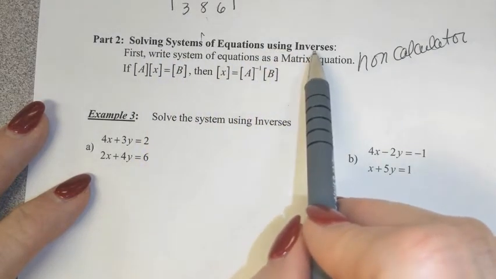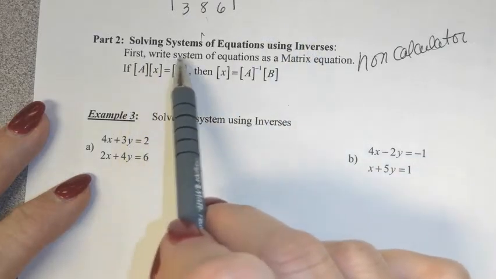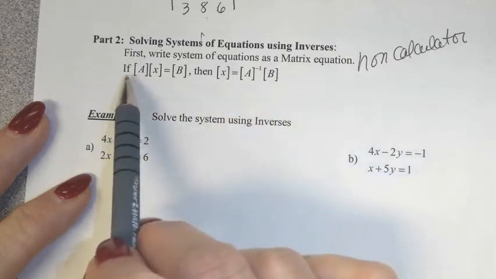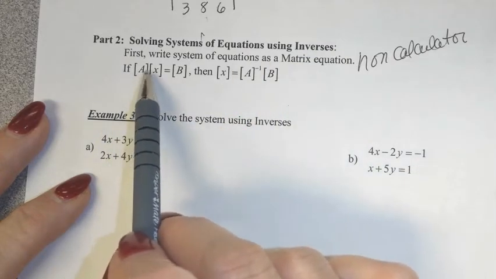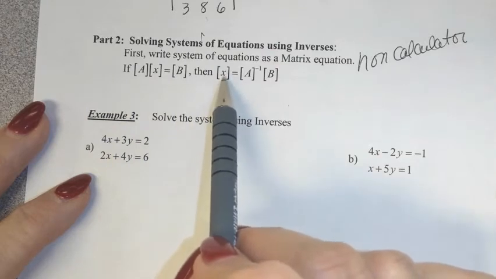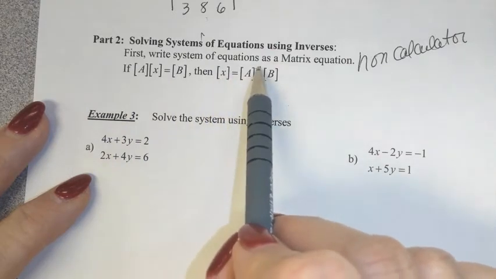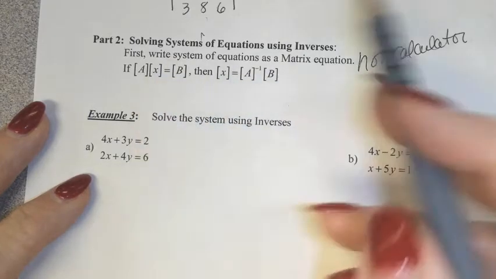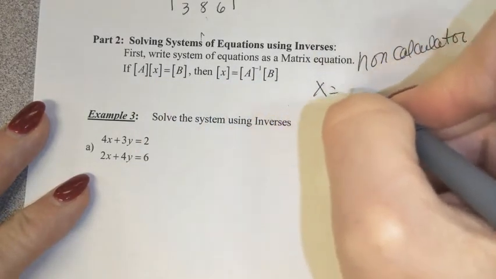So we're going to solve systems using inverses now. So first we're going to write the system of equations as a matrix equation. So if matrix A times X equals B, then X is going to be equal to the inverse of matrix A times B. So that's going to tell us how to solve for those missing values.